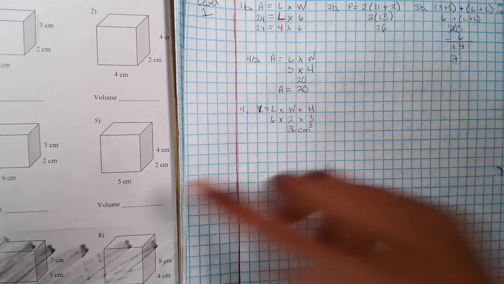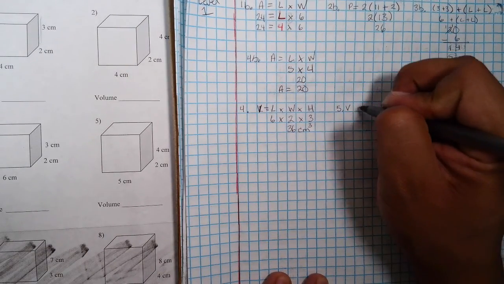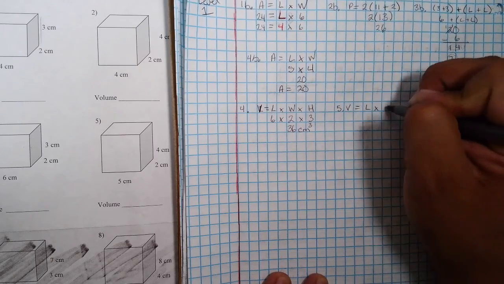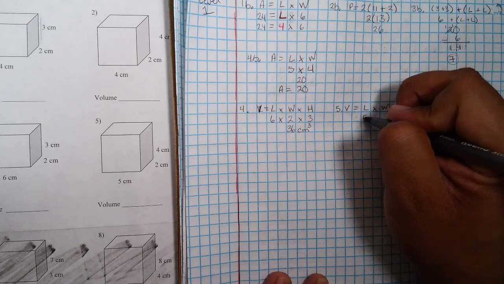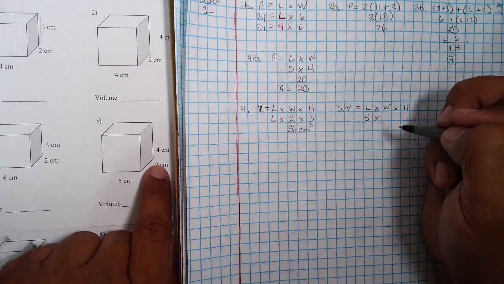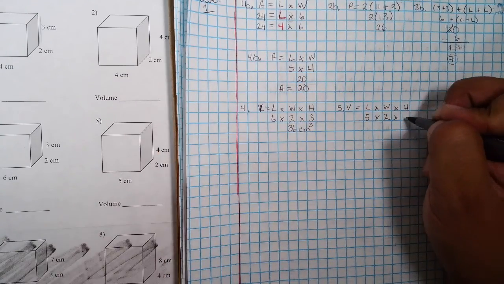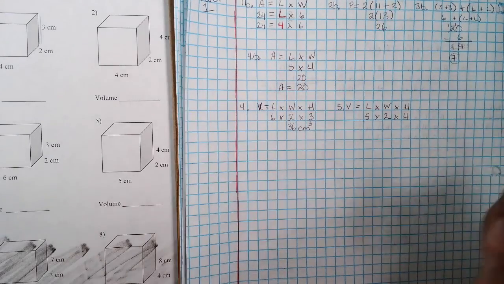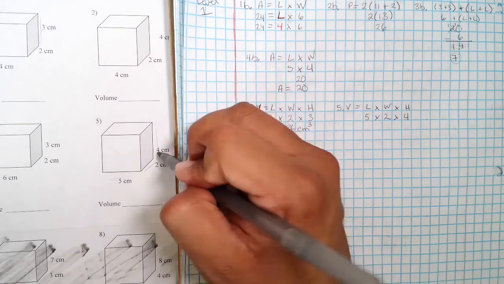Alright, let's look at number 5. Number 5 again, volume equals length times width times height. Should be 5 centimeters times the width. How wide is it? How far is it coming out? 2 centimeters times the height. How high does it go? 4 centimeters. Length, width, height.